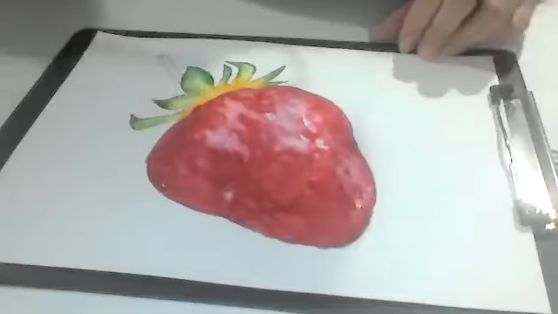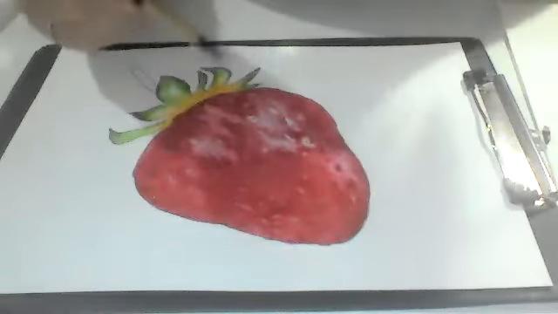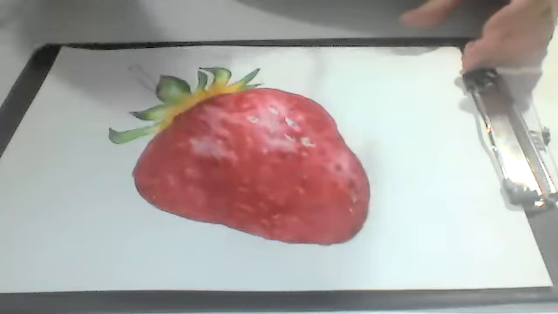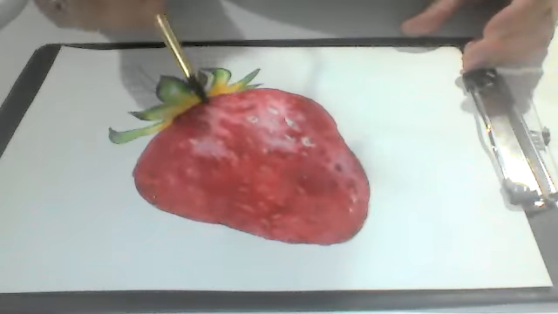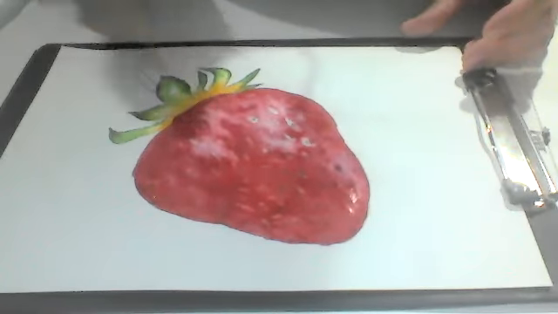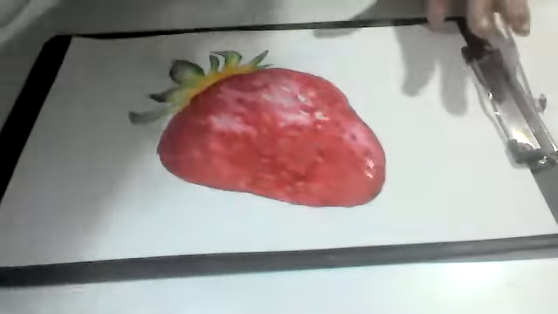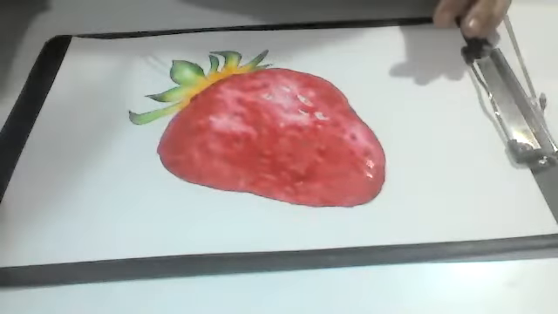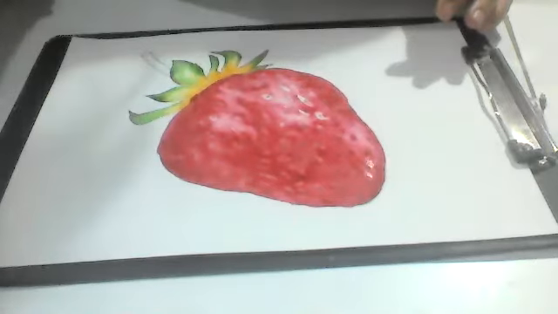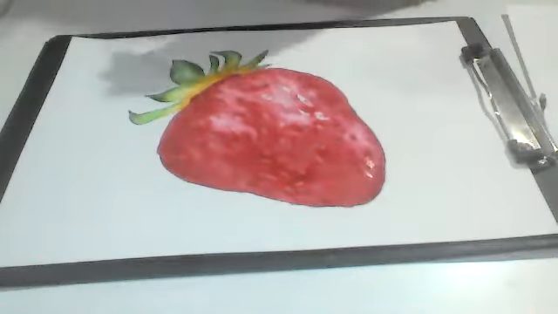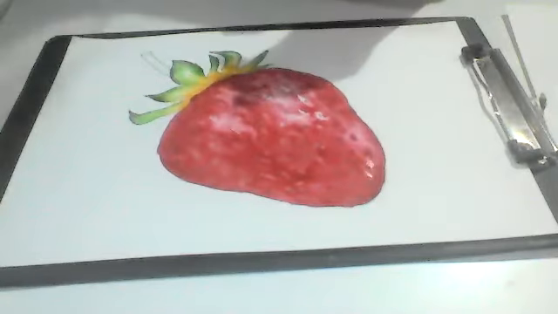Okay, let me just turn it around to see. Okay, that looks fantastic. No, let's balance it further. Perfect. I'm very happy with how it looks now. The next thing to do is to use burnt umber and just paint the seeds. So let me just get some burnt umber.